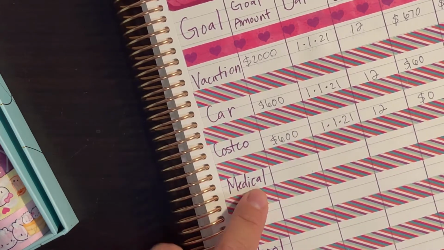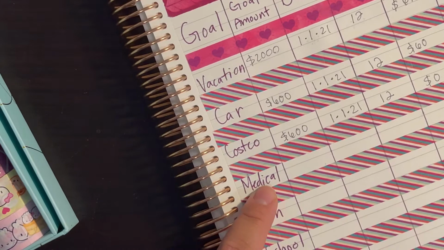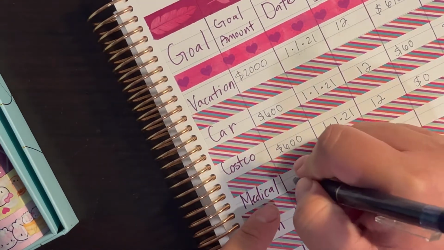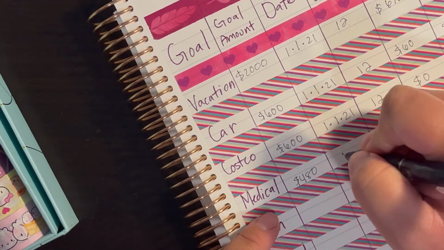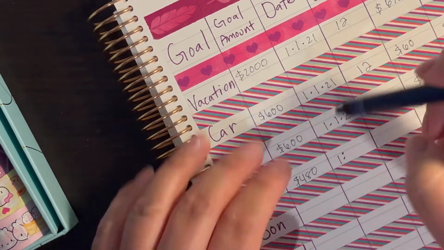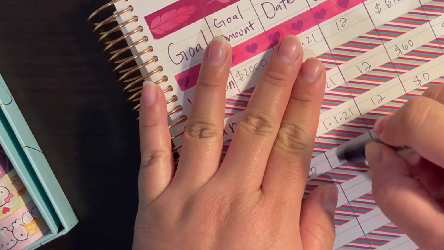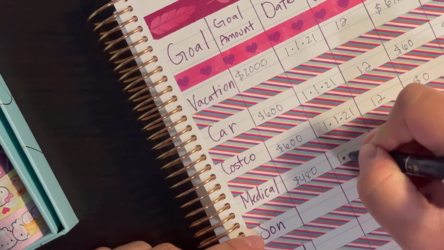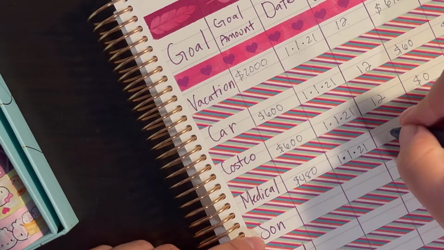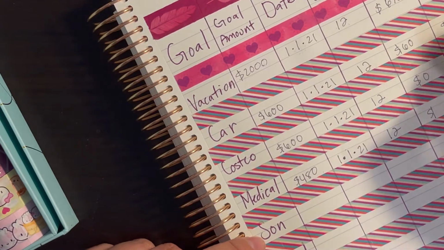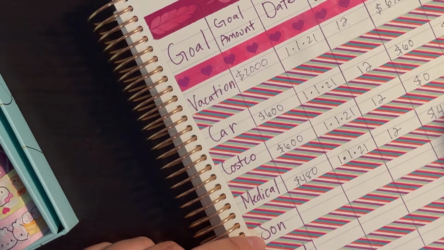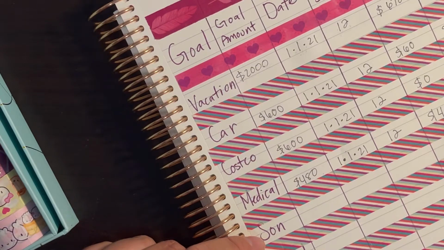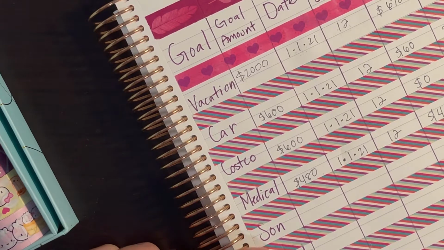So for Medi-Cal, so any expenses, I want to have 480, and that's going to be also on the 1st. And that's going to be for 12 months. And I have $40 in that, which means I have 440 left. And I'm going to be doing $40 a month.